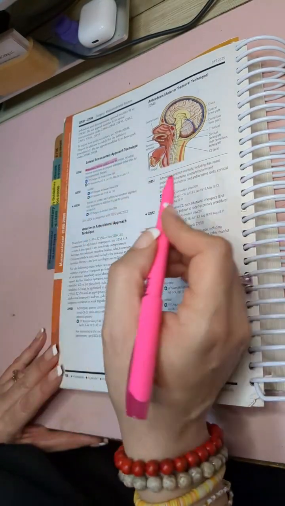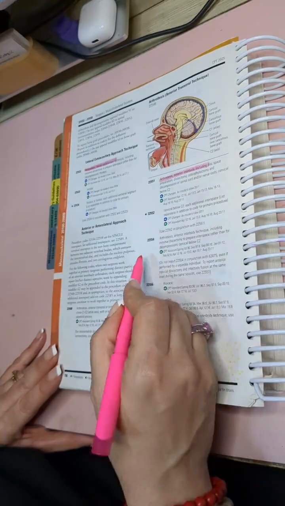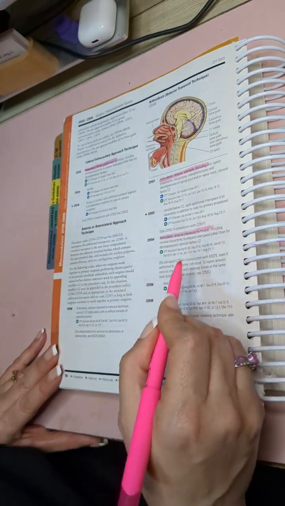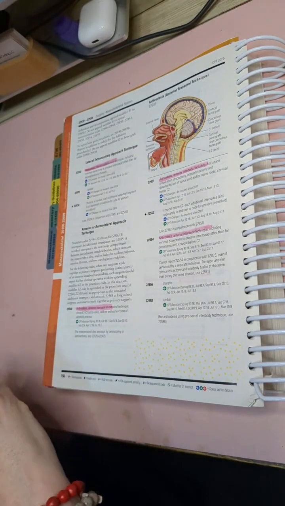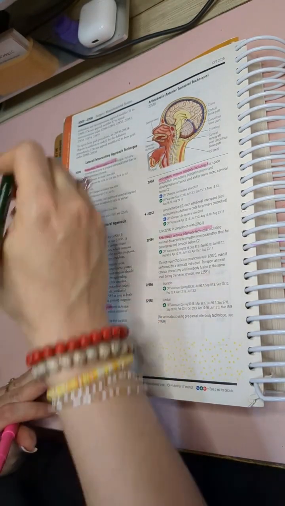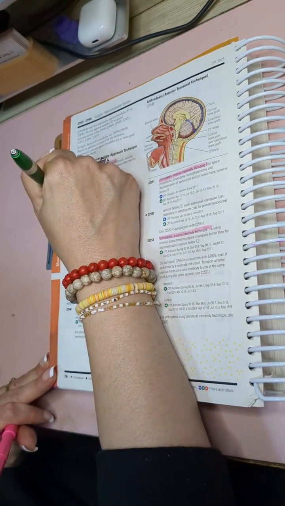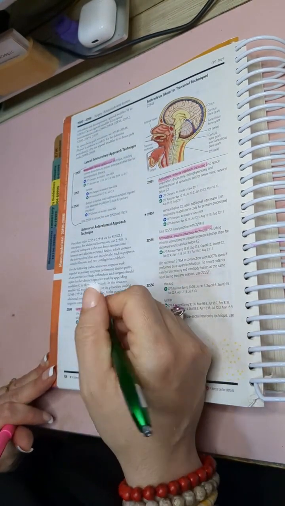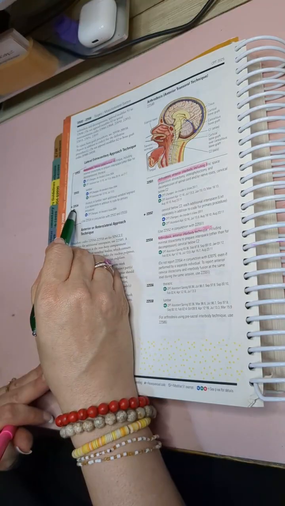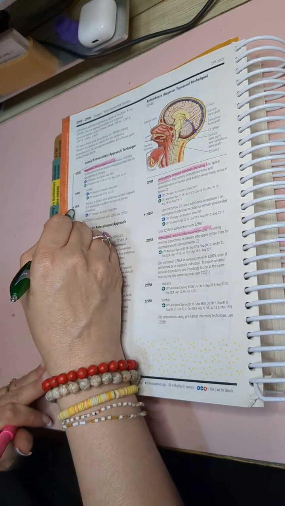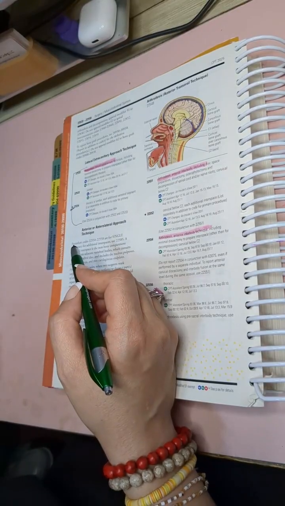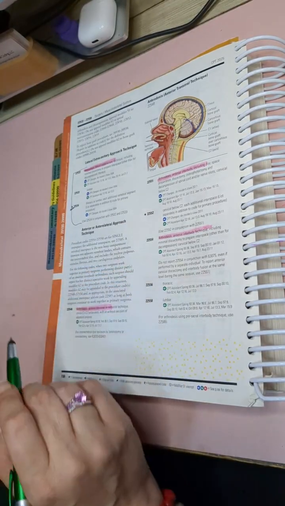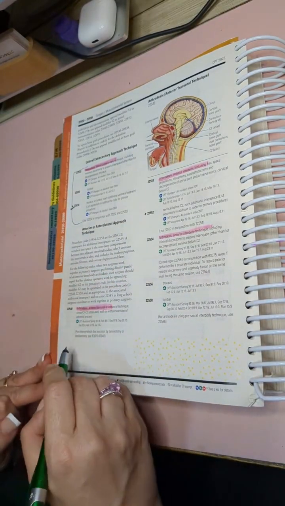Okay, again, just highlighting the first couple of words of each main code. And then just going back and linking the codes together that are indented with the code above it. Code 22534 is an add-on code because it has the plus sign in front of it. That's how you know it's an add-on code. An add-on code cannot be coded by itself.